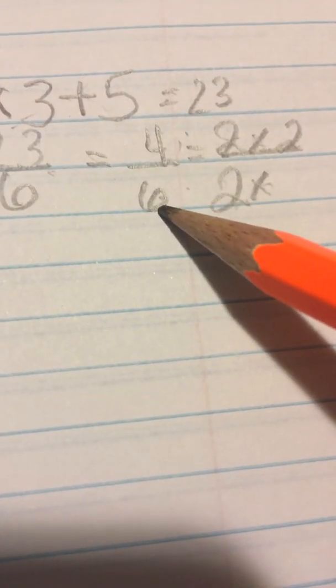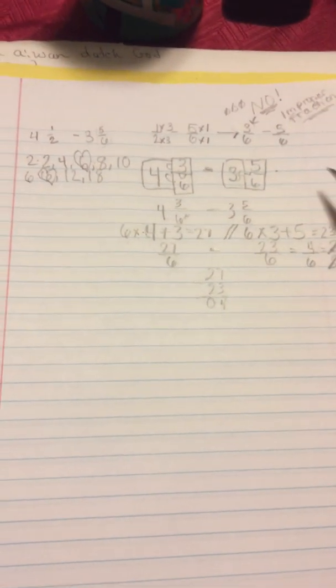Now these two are both even numbers, so you already know that this can be simplified. 2 times 2 equals 4. Whatever number you put in the front here, you have to put down here. So if you put a 2 here, you have to put a 2 at the bottom. 2 times what gives you 6? 3. Then you're going to cancel out the like factors, and you're left with 2/3. So your answer to this problem is 2/3.